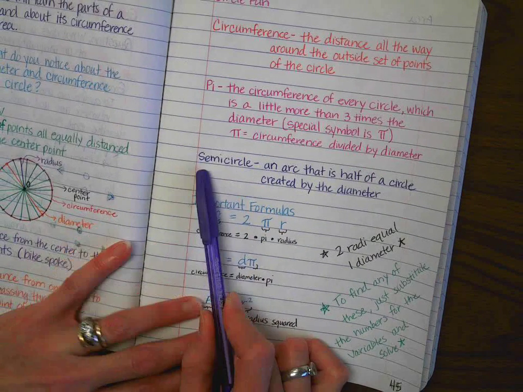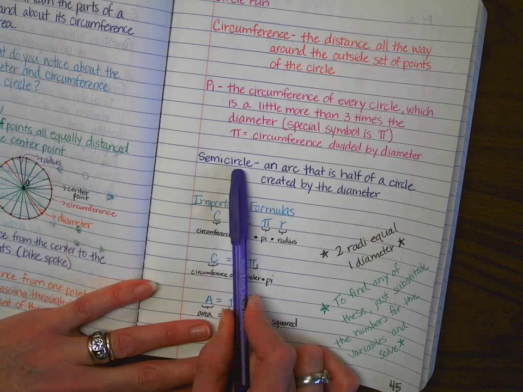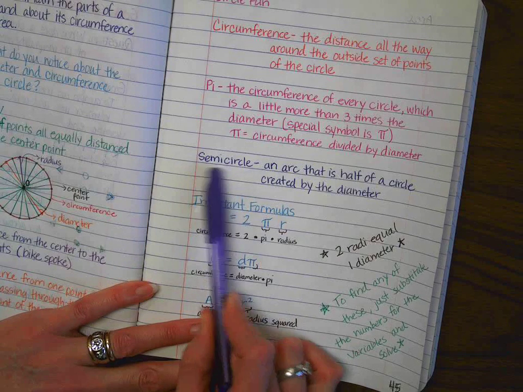The next thing that you need to be aware of is a semicircle, and a semicircle is exactly how it sounds.